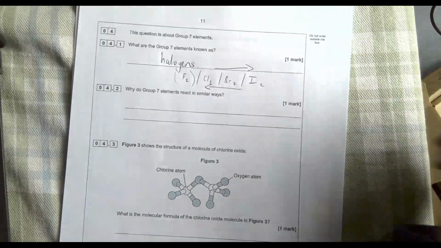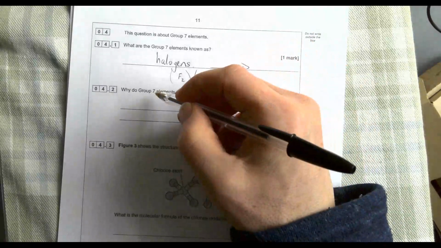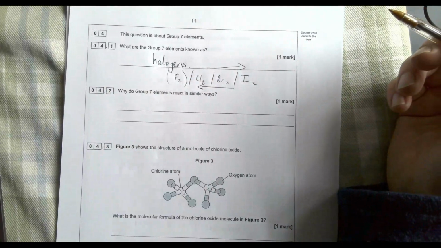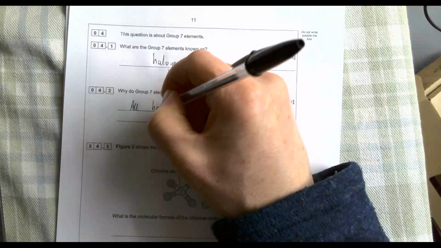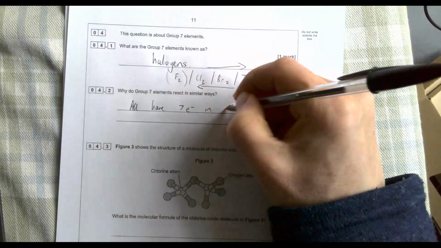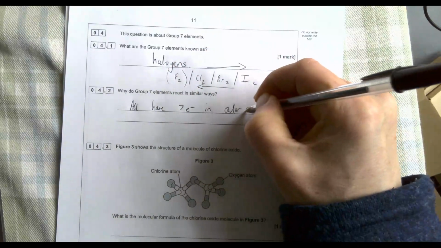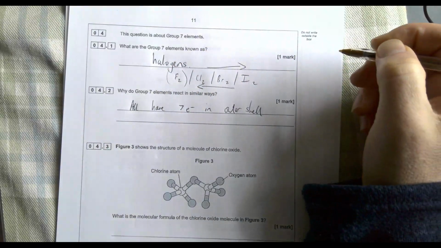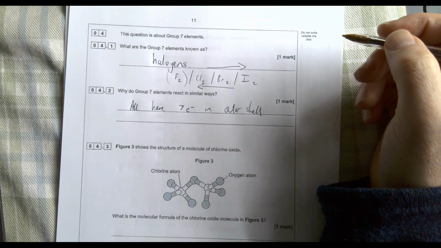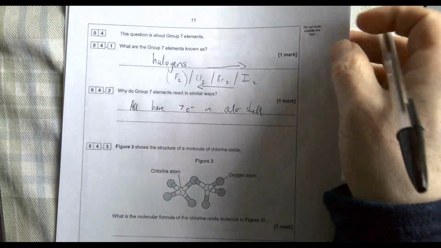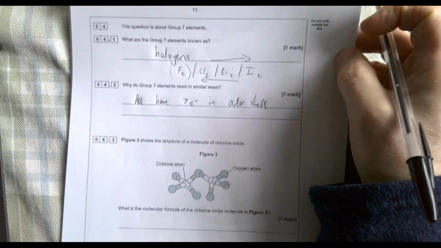But why do they react in the same way? Well, elements in any group have the same number of electrons in the outermost shell. So they have 7 in the outermost shell, so all have 7 electrons in outer shell. That gets the mark. You could also simply say it has 7 outer electrons, or the same number of outer electrons, or they all need 1 electron to complete their outer shell. All of that is okay.